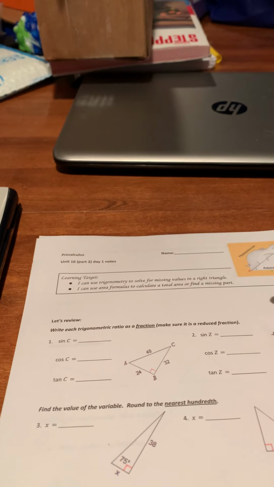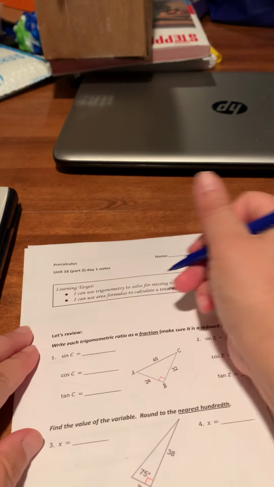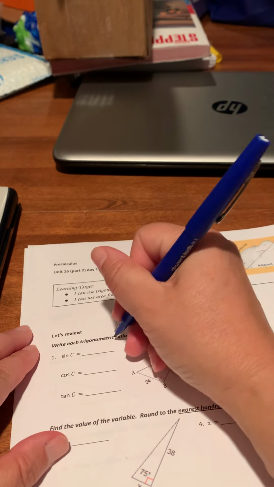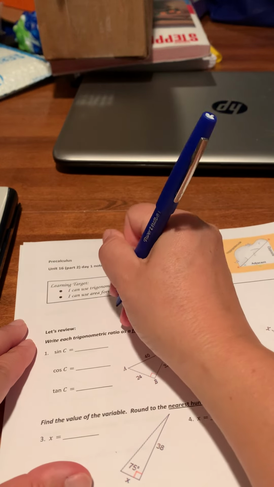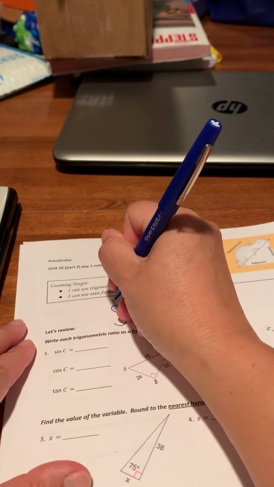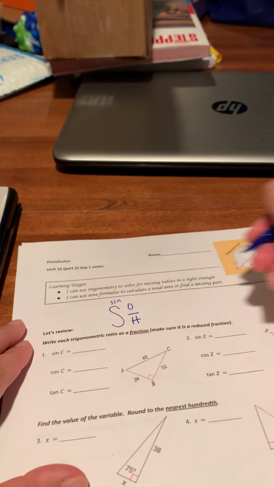All right, so a little review of some trigonometry. Write a trig fraction, the ratio as a fraction. Make sure it's reduced. So SOHCAHTOA: sine, S-I-N, is opposite side over hypotenuse.